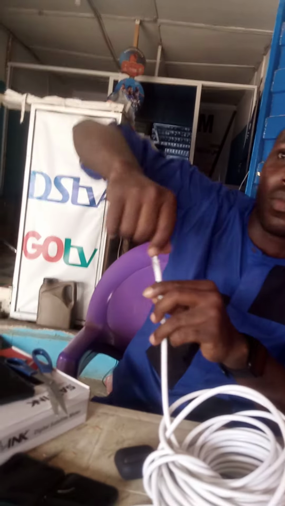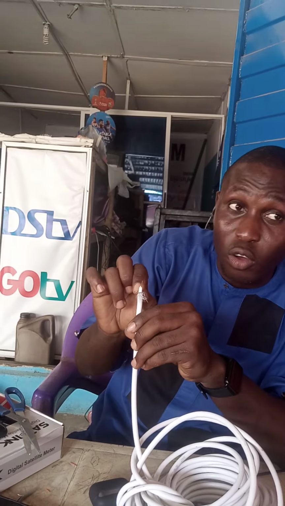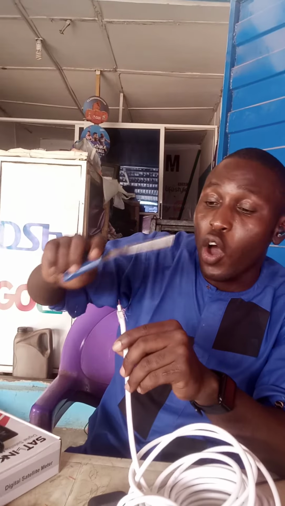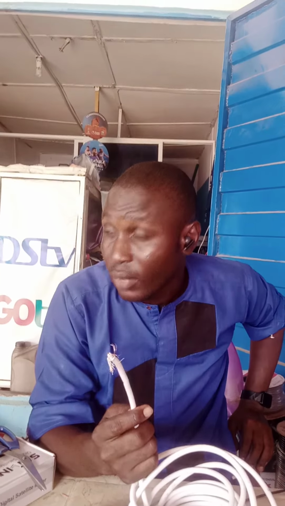Then after that, we now have this insulator. This internal insulator is separating the external conductor from the internal conductor. Hope you guys get what I'm saying now. Then we now have what we call core copper. The spelling for that core is CORE. That is just a single copper. This is the major wire we use in satellite installation.